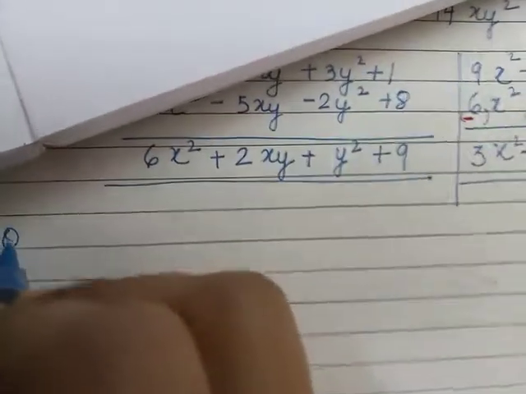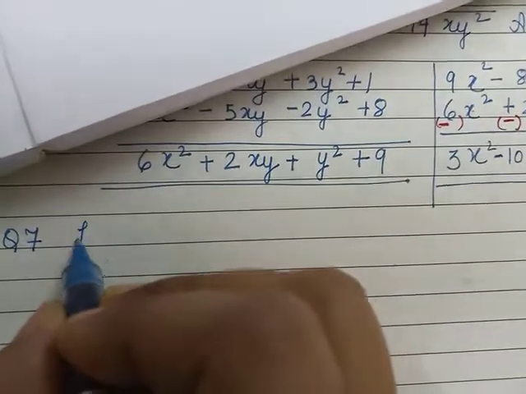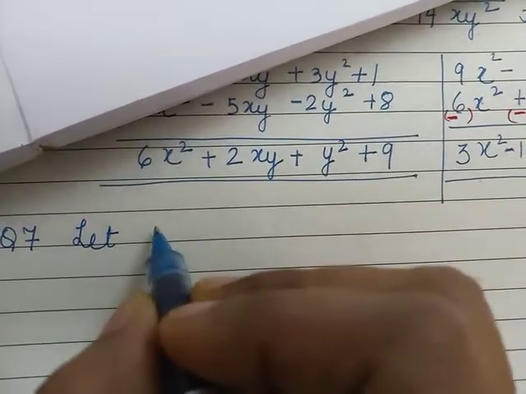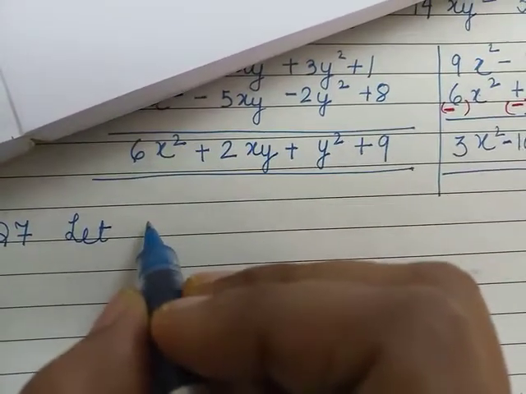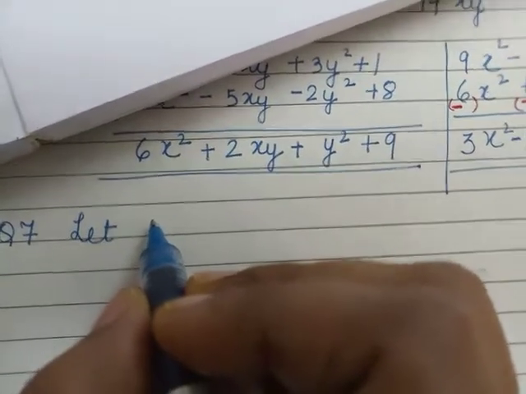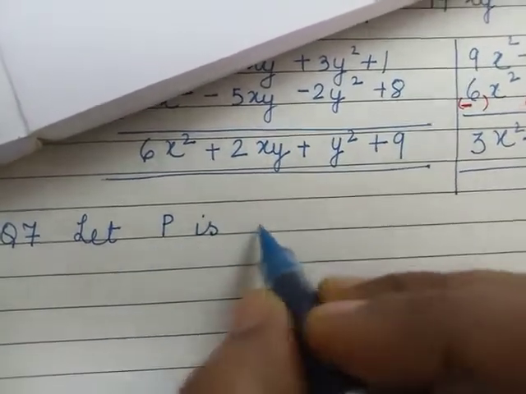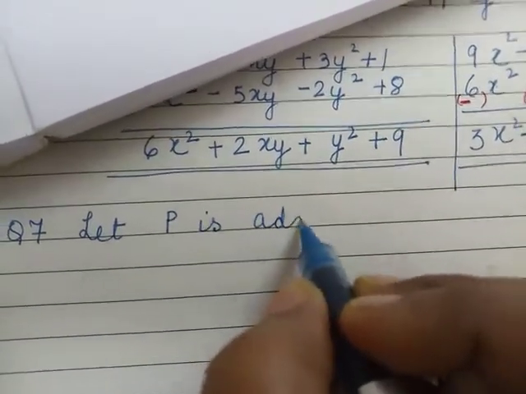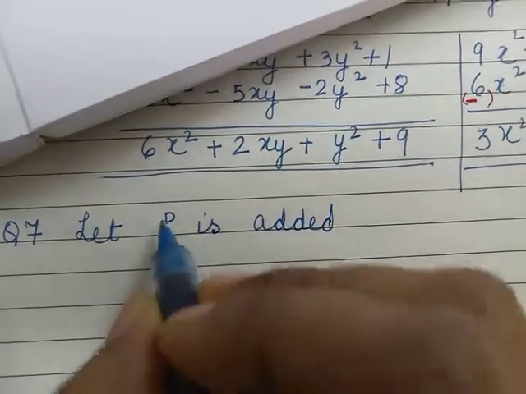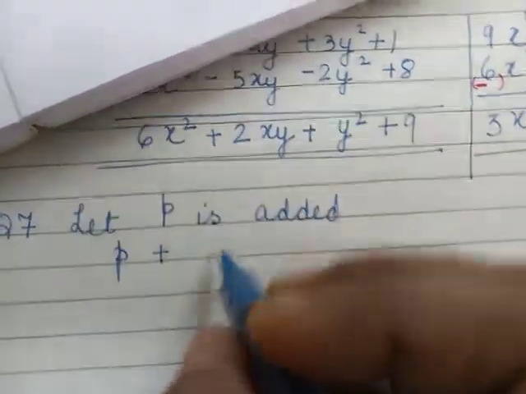Question number 7. What must be added? So let, as x is already given in the question, we take another variable. Let p be added. So p is added to, what is it added to?